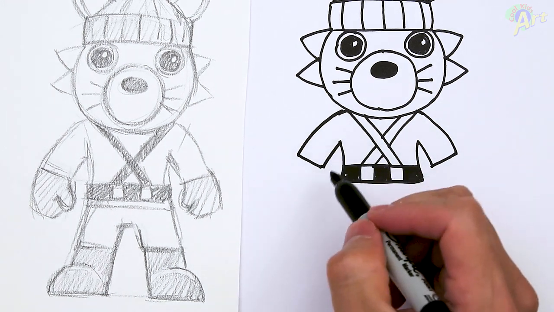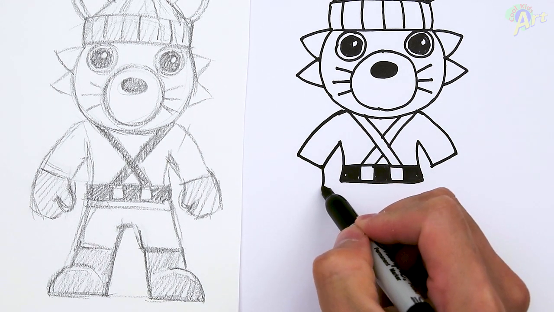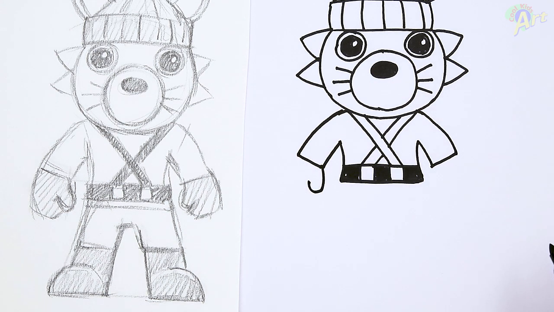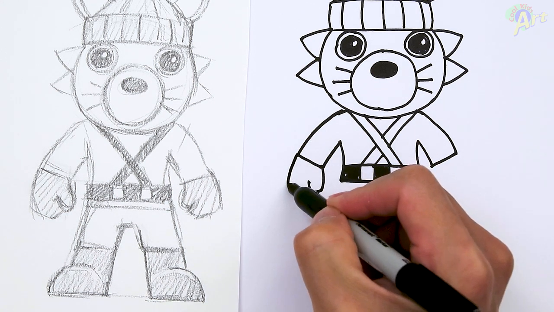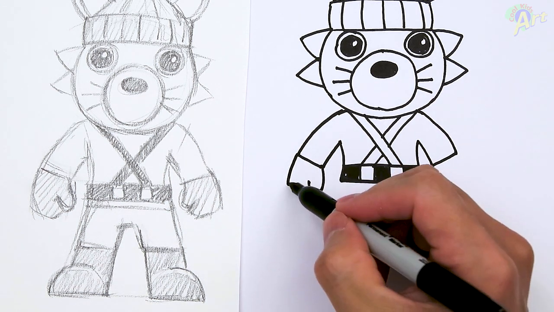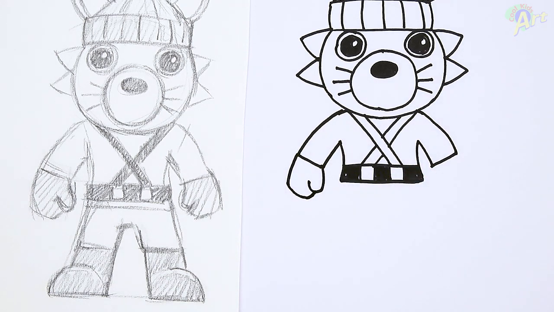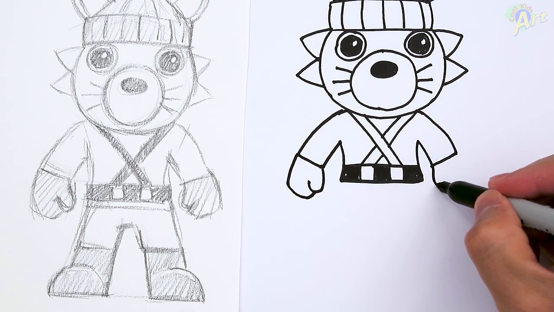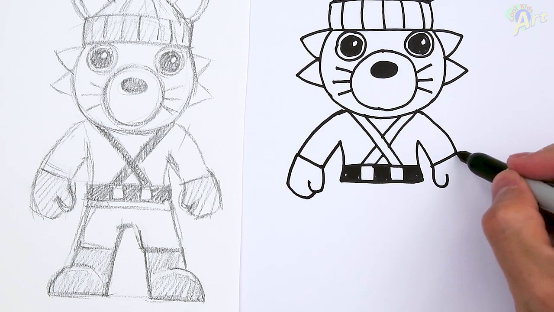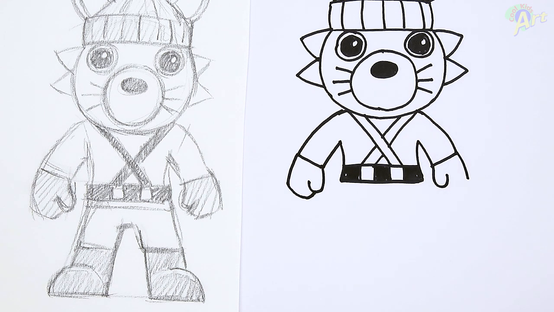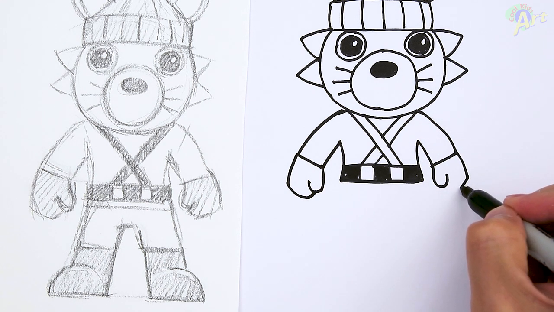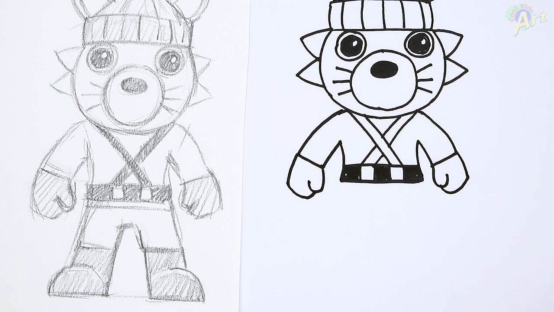And then for the fist, very simple. Start right here. Come down, one little hook. Here's the back of the hand or the fist. And then just come round it, step it down, and just tuck it right in there. Okay, same thing here. Hook, back of the fist. Come down and then just hook it up.